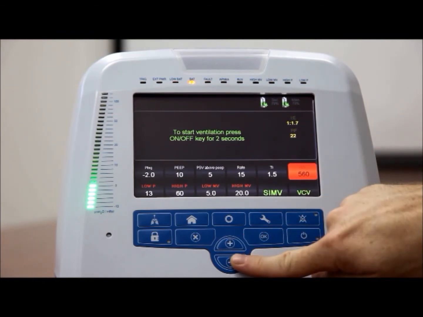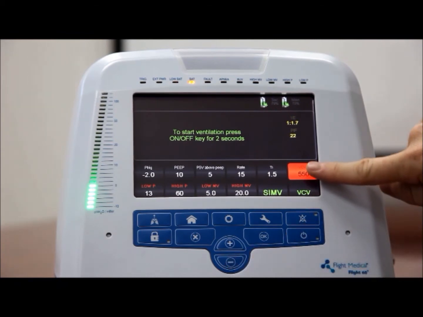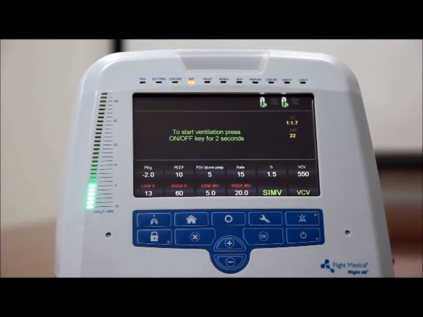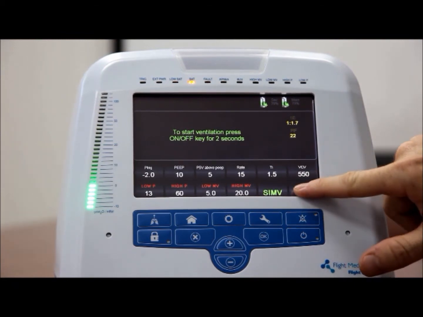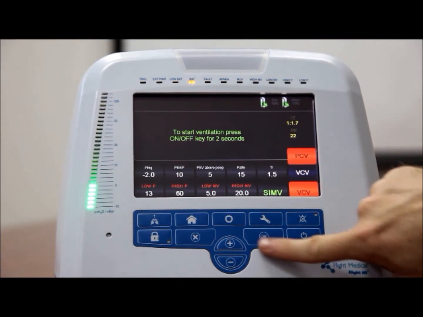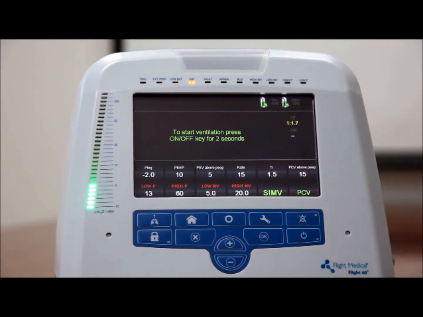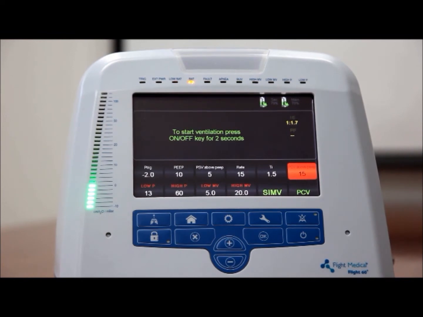Pressure control ventilation, PCV. To set the PCV sub-mode of operation, tap the control button. Tap the PCV option to select it, and press OK to confirm your selection. The PCV above PEEP control button appears on the parameter screen with its predefined numerical value.